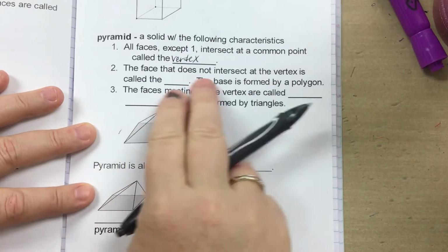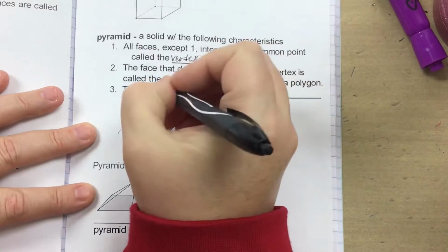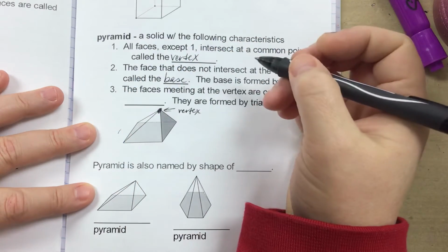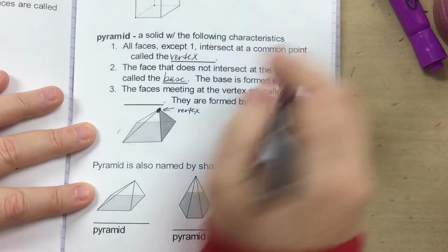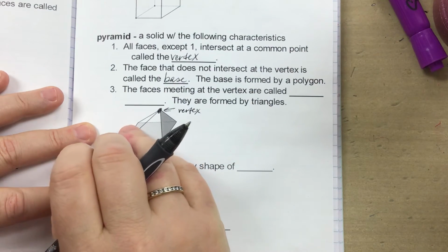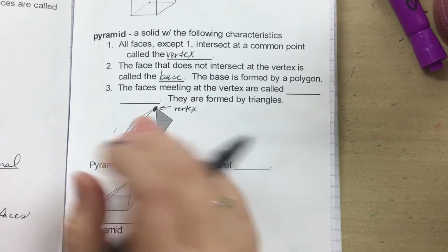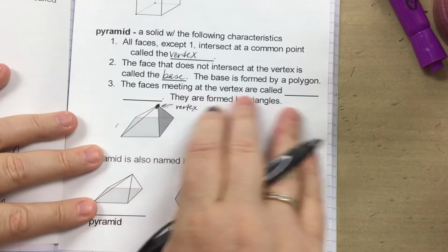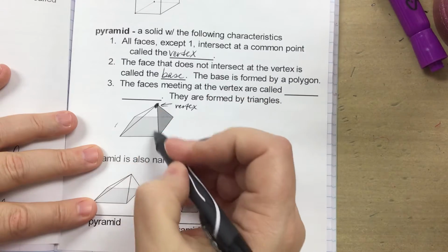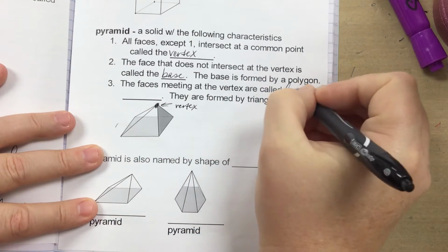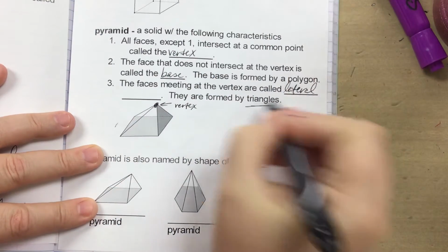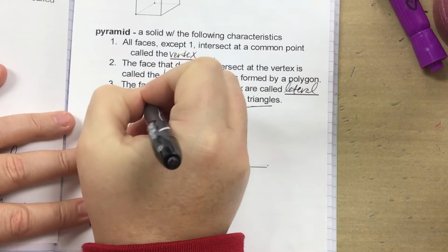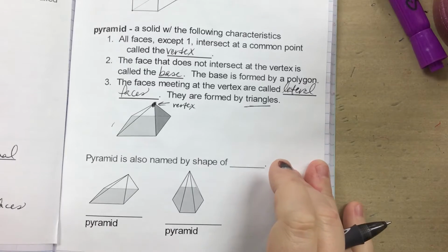The face that does not intersect at the vertex is called, like I said, your base, and it's again a polygon. Could be any type of polygon, but it's a polygon. A lot of times we think of them as rectangles or squares, but again, it could be any polygon. The faces meeting at the vertex, these triangle ones, are called lateral faces, and again, they are triangles. Always triangles in a pyramid.